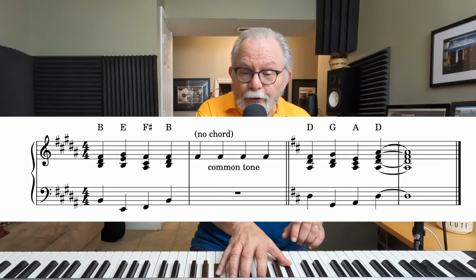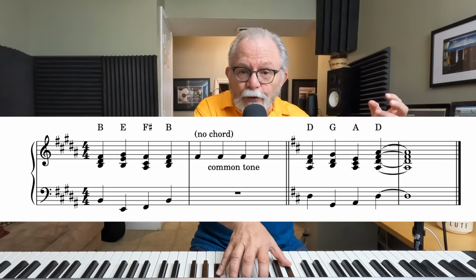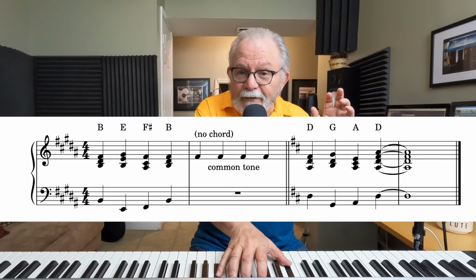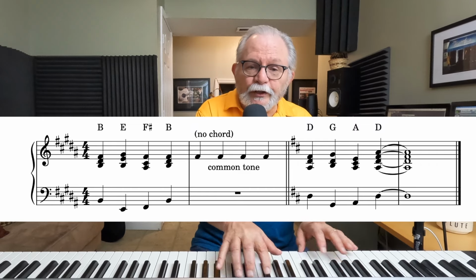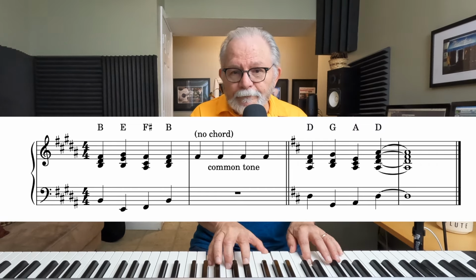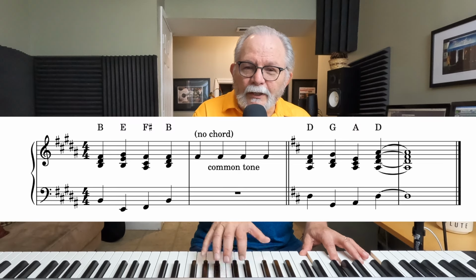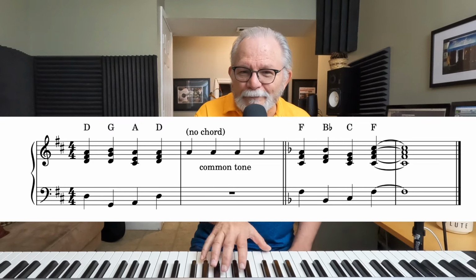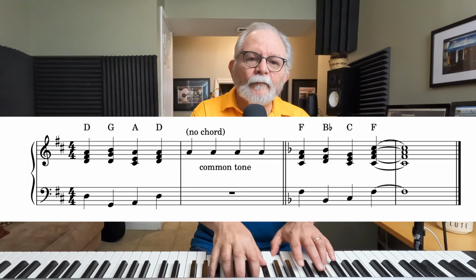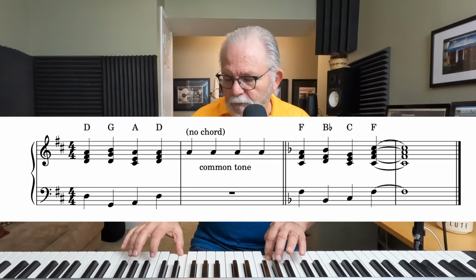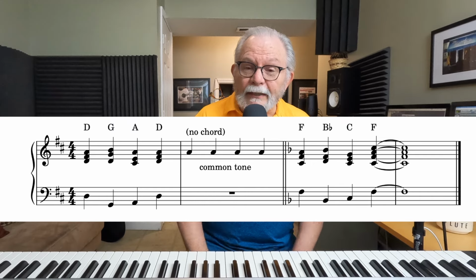A lot of times you'll hear all the other notes of the chord disappear. Now you have this single note, and all of a sudden you're in another key. You can even do it again. So that is a common tone modulation.